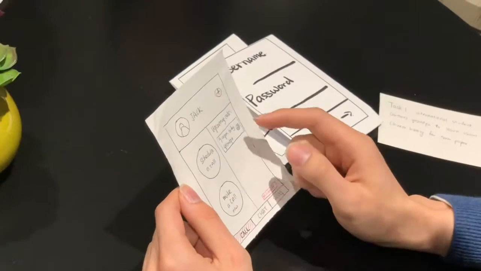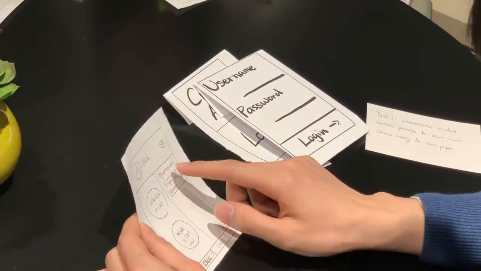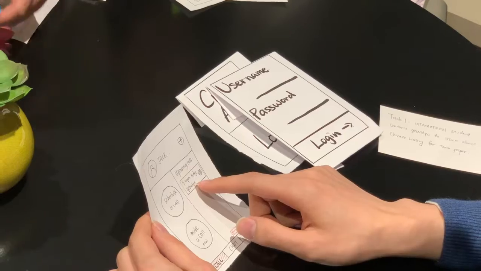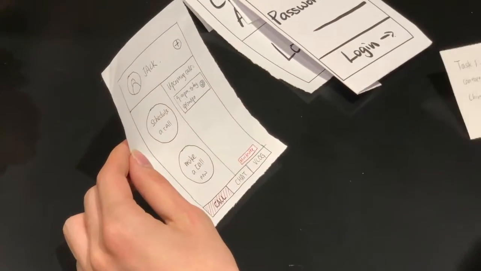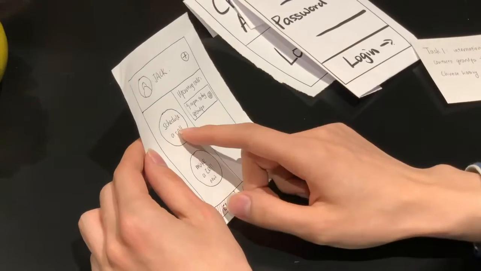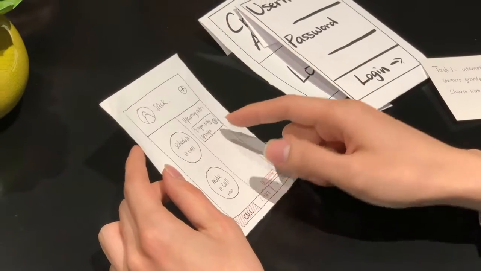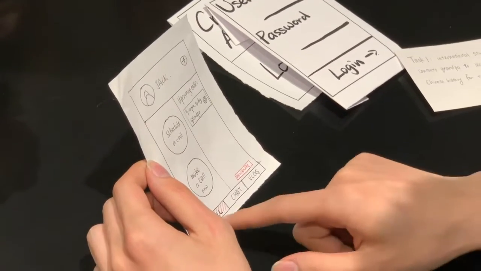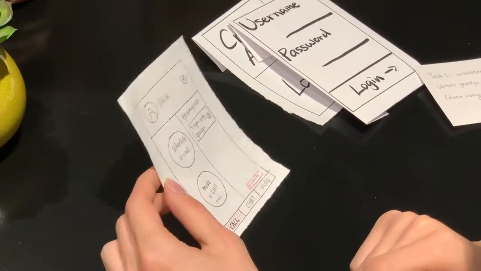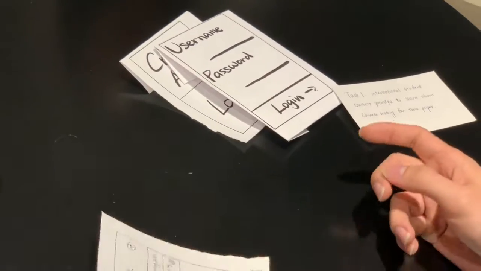Wait, so upcoming calls. Oh, so I do have an upcoming call here. It means I have a call scheduled for 9 a.m. to grandpa already. But the task is to schedule a call, right? So should I just schedule a new call, or should I just use whatever is existing? Okay, so now we're on the call screen, right? So I just click schedule a call. I'll probably just click on schedule a call because it's a bigger button. Sure.